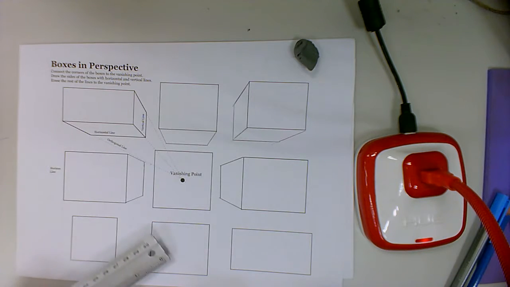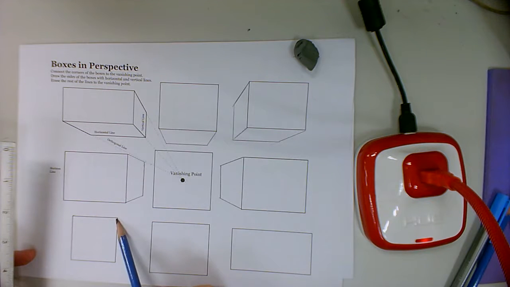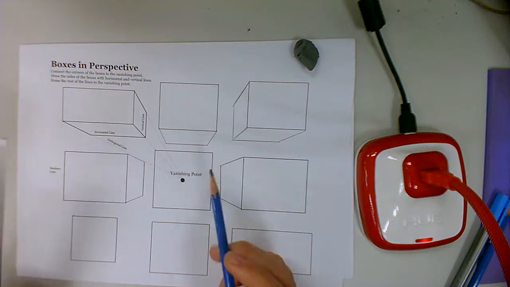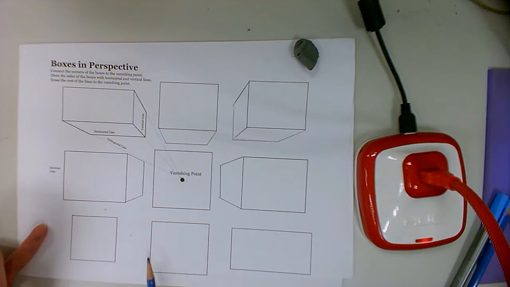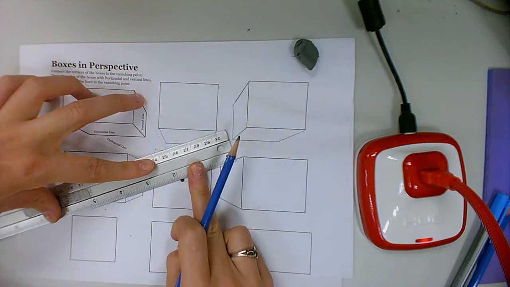Now my top ones. I'm going to have a line that comes from this corner to here, this corner to here, and this corner to here, because there are 3 corners that you can easily see. It's below, so you're going to have a top view and a side view. This one is in line with the vanishing point, so the center is in line with the vanishing point. So these 2 corners you won't use, but these 2 corners you will. And then since this one's to the side, you'll have a side view and a top view. So I'm going to do that real quick.